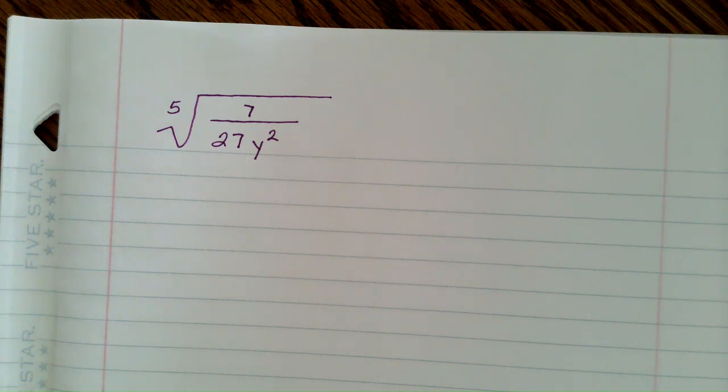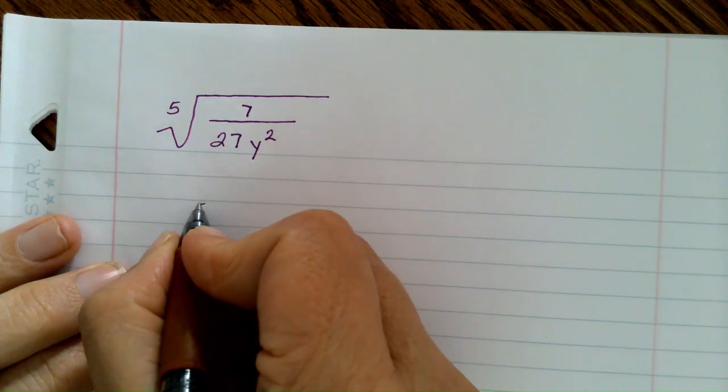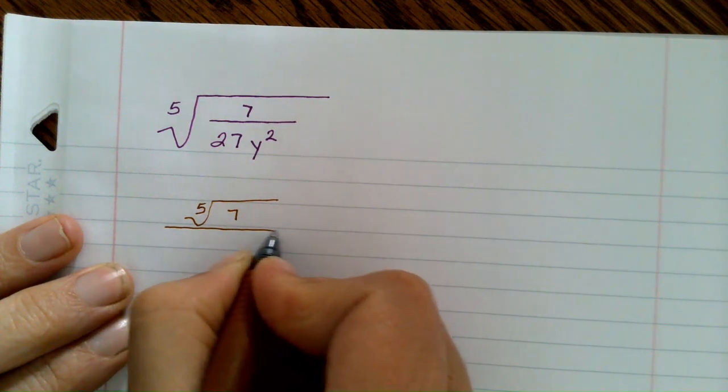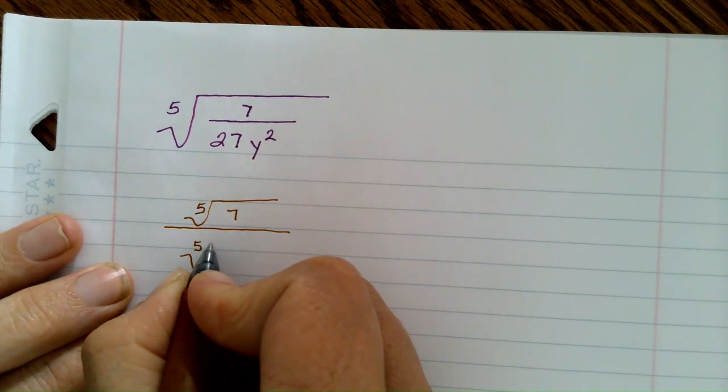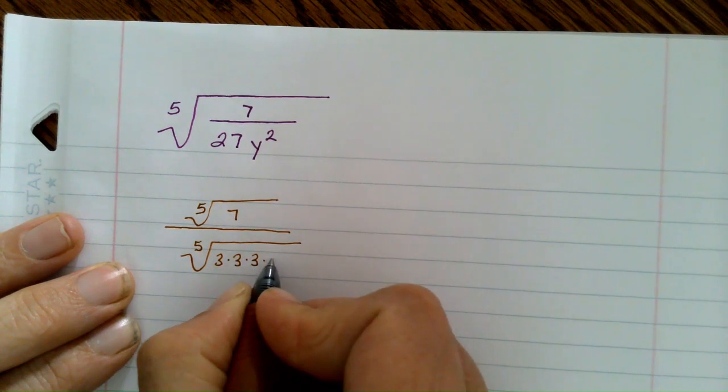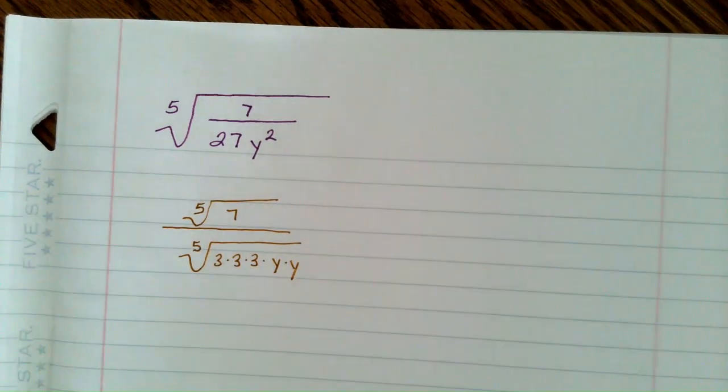We can't have a ratio in it. So no ratios inside radicals. So that's a problem right off the get-go. So the first thing we're going to do is split this up. We're going to have the 5th root of 7 in the top and the 5th root, and I'm going to write this out, 27 is 3 times 3 times 3 times y times y.